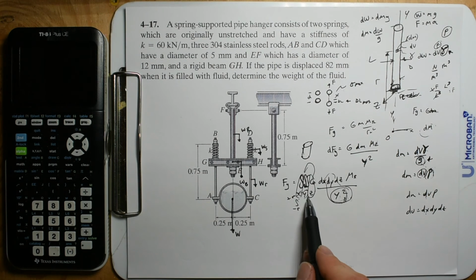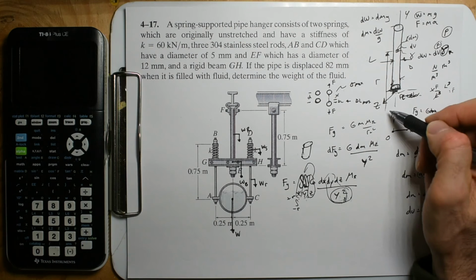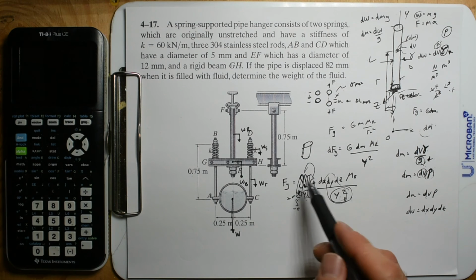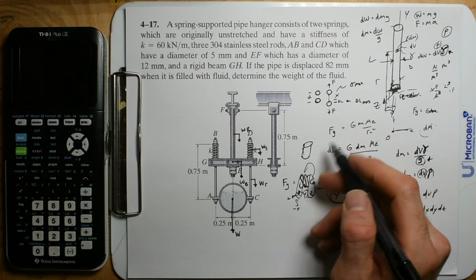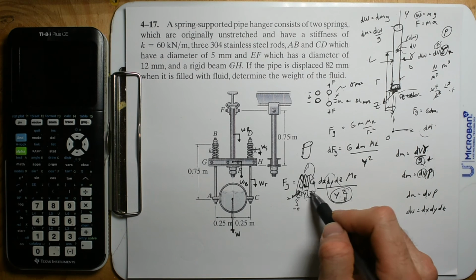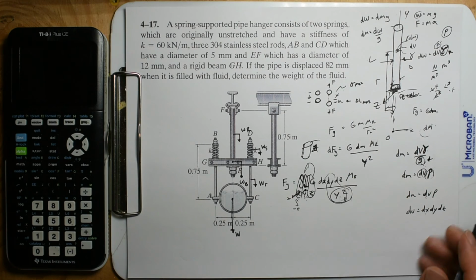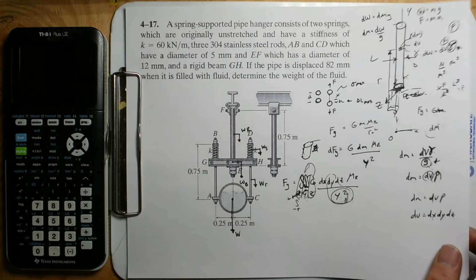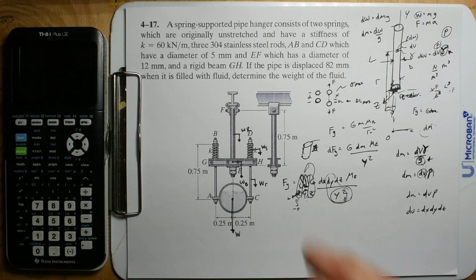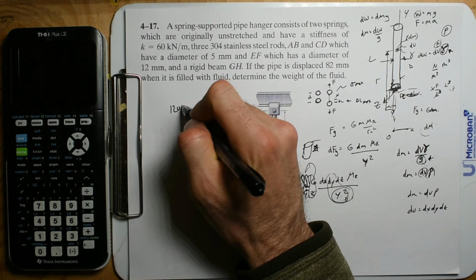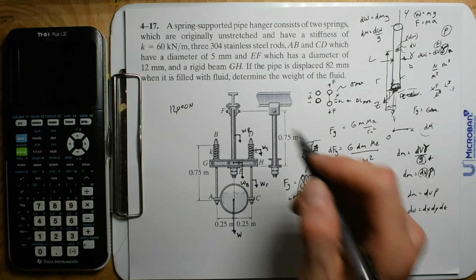You know what I mean? Because you're not doing a square or a rectangle. You would use radial coordinates for x and z, and then height would be your y. That's probably brutal. Anyway, we got our first answer of 12,000 newtons.